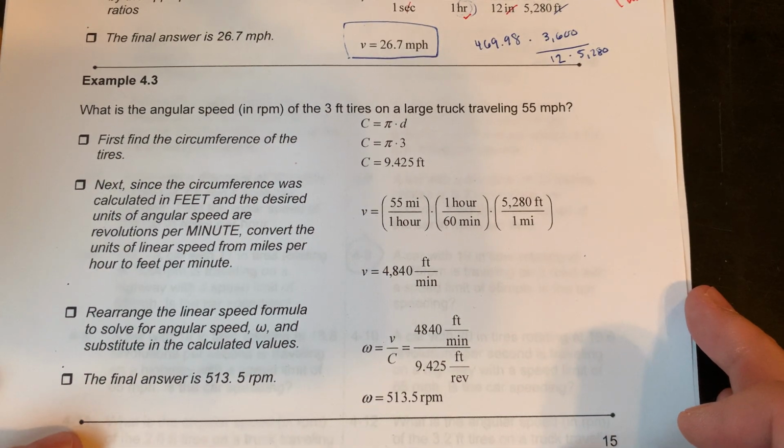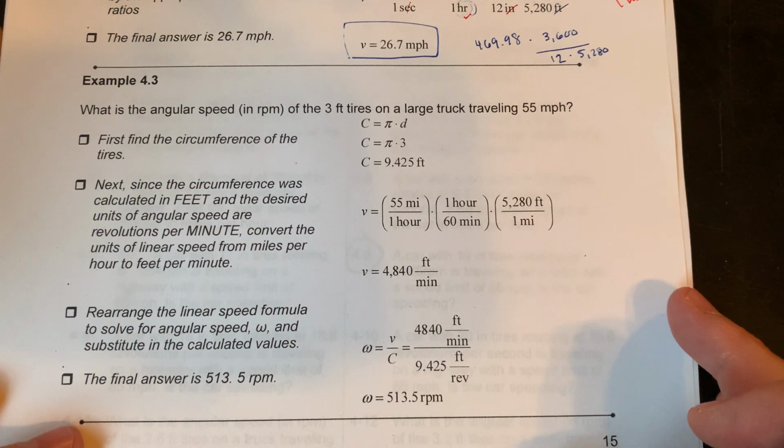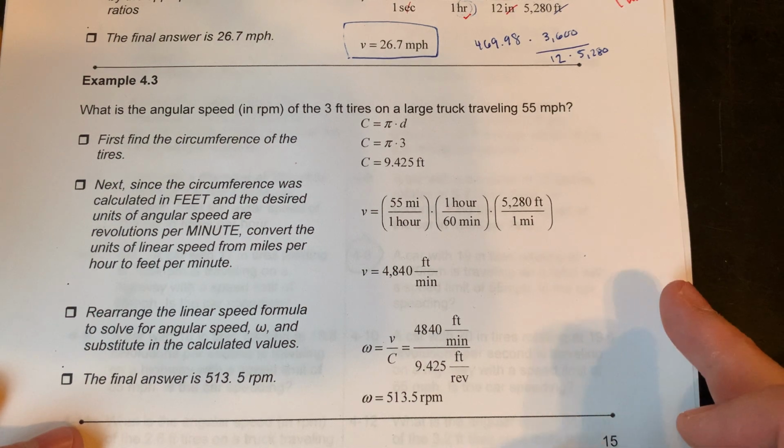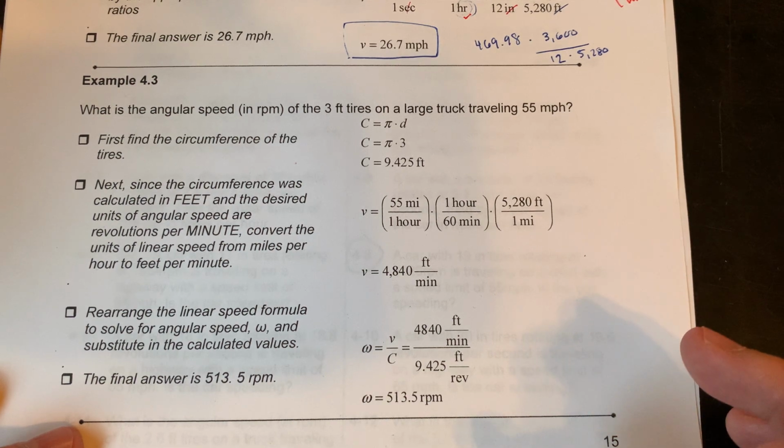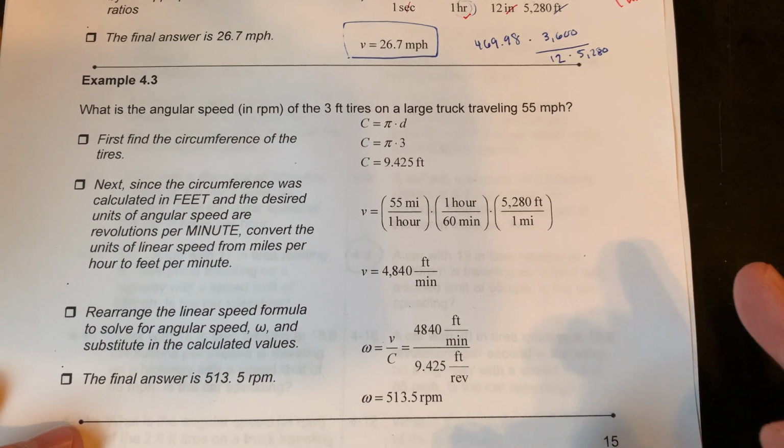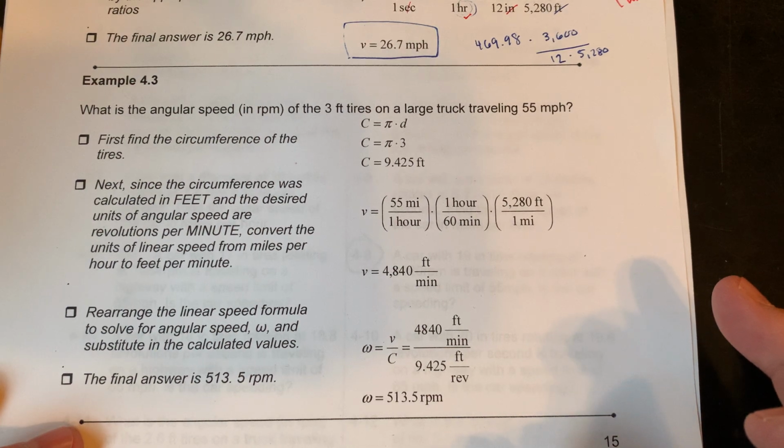So in this example number 3, they're asking what is the angular speed in RPMs, right? Rotations per minute. If you have 3-foot tires, so these are like tires on a very big truck, that is traveling at 55 miles per hour.